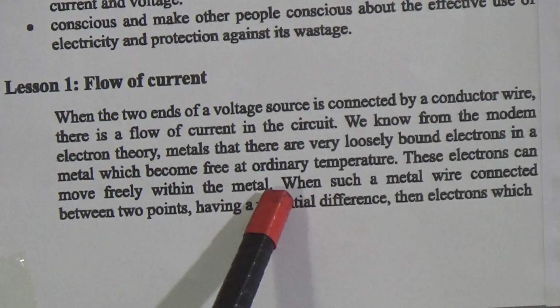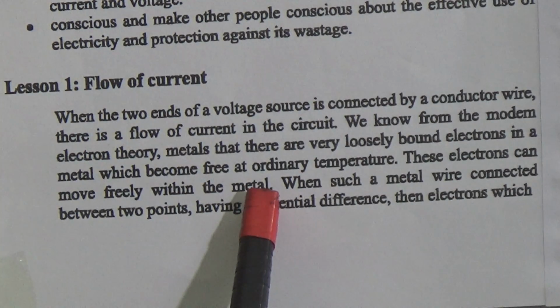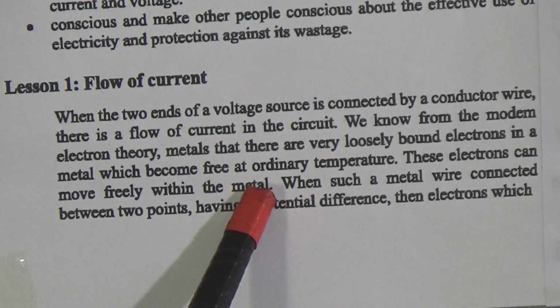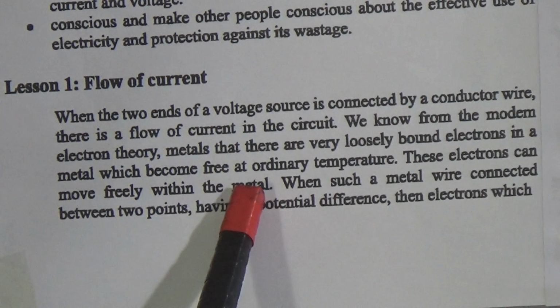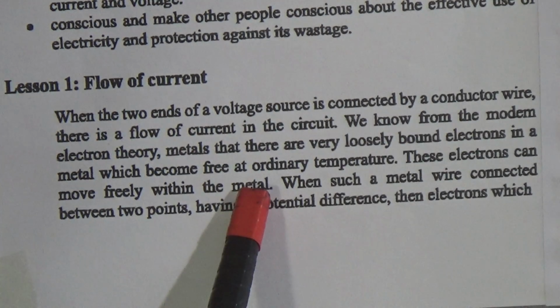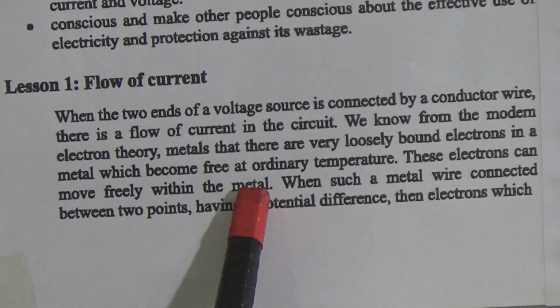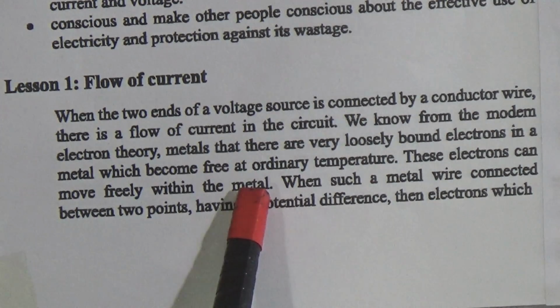Dear students, when it is a metal piece, the atoms are joined with each other by metallic bonds, because we know most metals have 1, 2 or 3 electrons in their outermost orbit, and that last orbit stays somewhat far from the nucleus. That's why the attraction between the nucleus and the electrons of the last orbit is lesser than in the closer orbits.